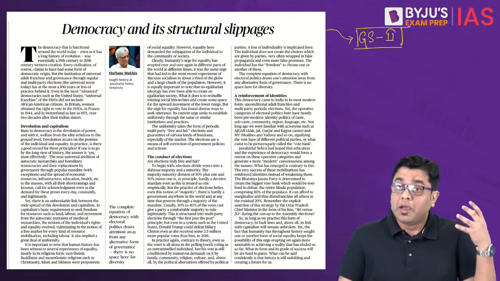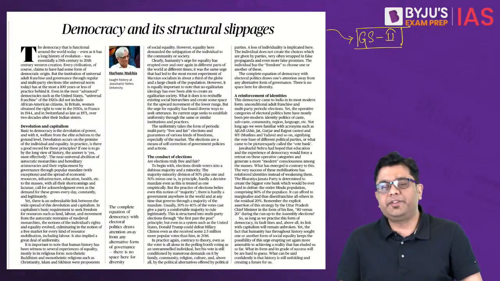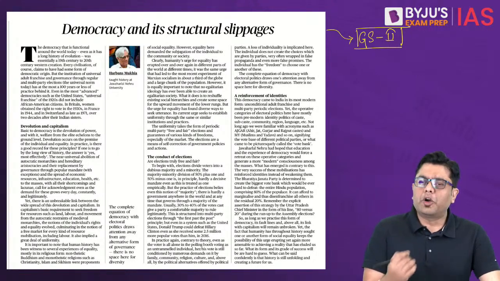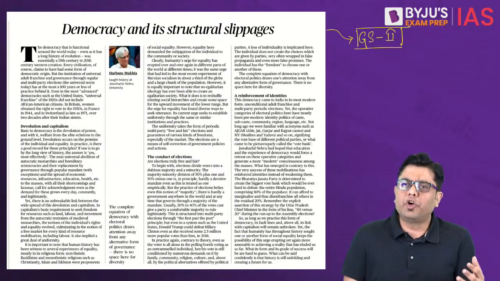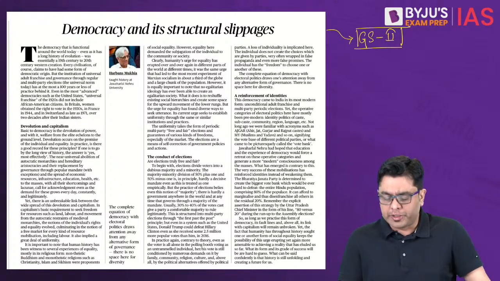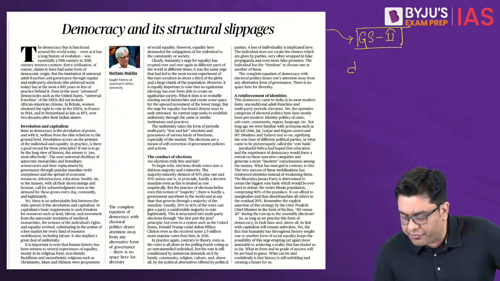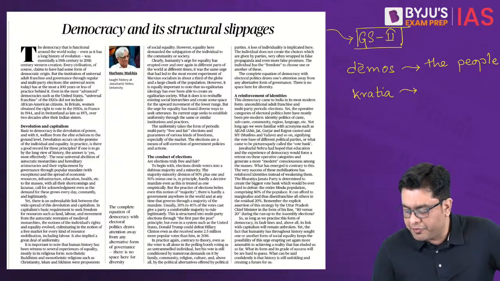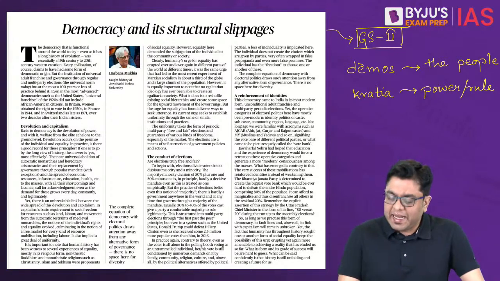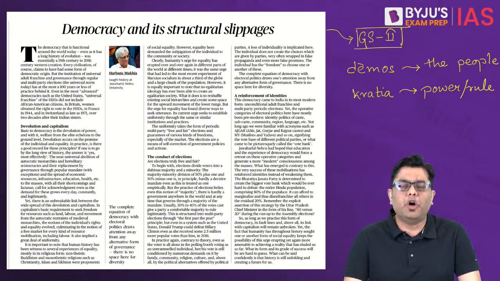So oftentimes when you get confused about how to prepare for your essay, the key lies in the editorial pieces. Now, democracy. When we talk about democracy, the term has a Latin and Greek origin, so to say. Here, democracy is derived from two words, that is demos and kratia. Demos refers to people and kratia here refers to power or rule. So in simpler terms, it indicates the power or the rule of the common people.